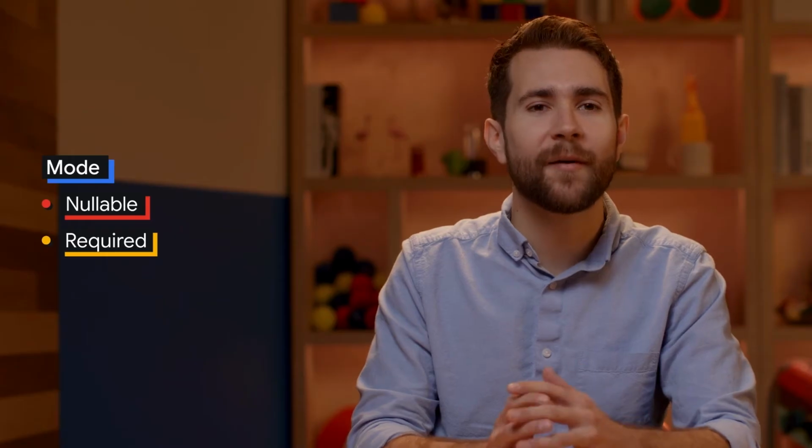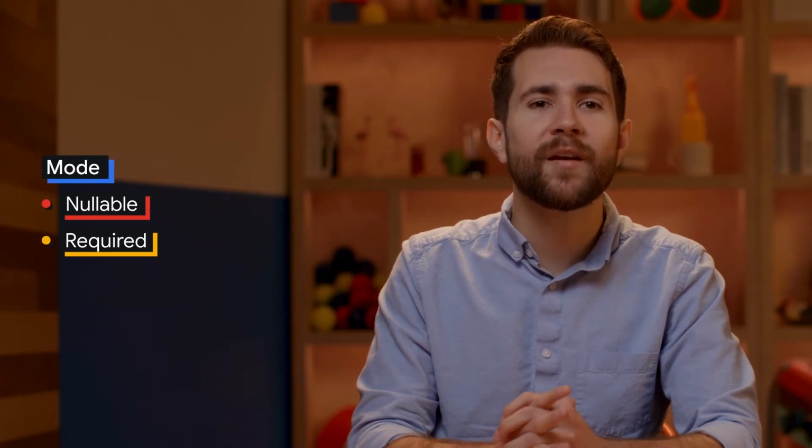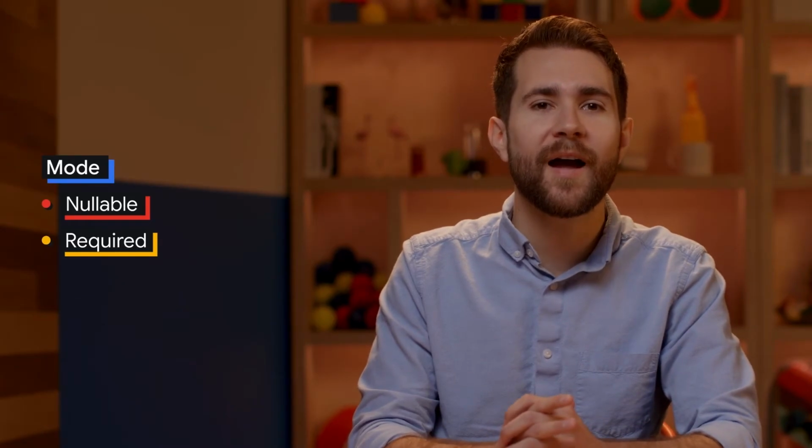Now, let's discuss the mode. The mode is another important part of a schema. The mode tells you whether a column can contain empty values. A nullable column can contain empty values, while a required column cannot. Mode is also important because you can turn a column into an array by setting the mode to repeated.